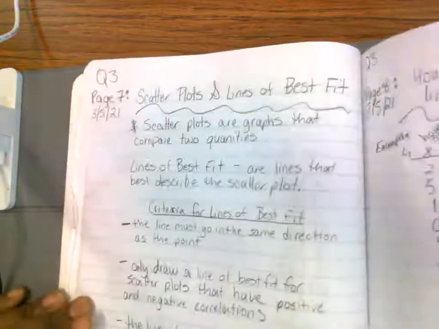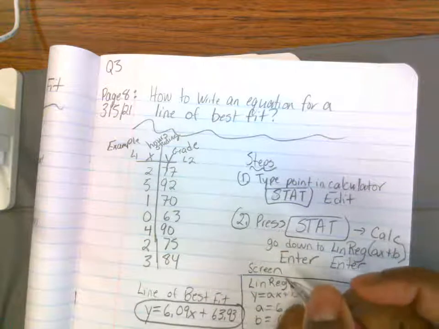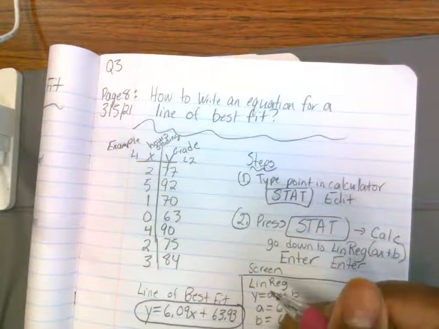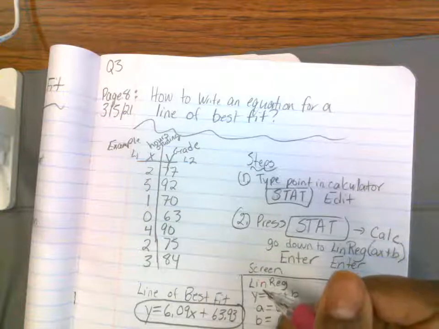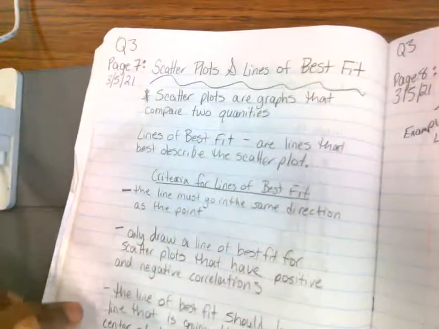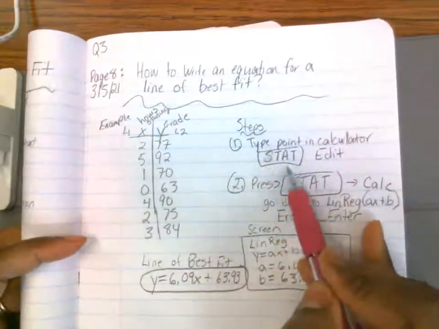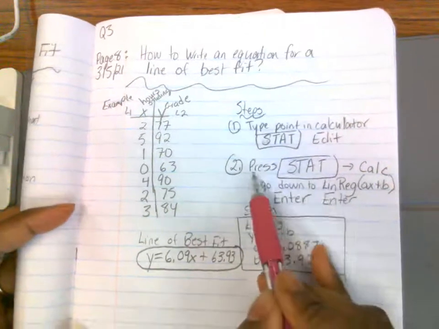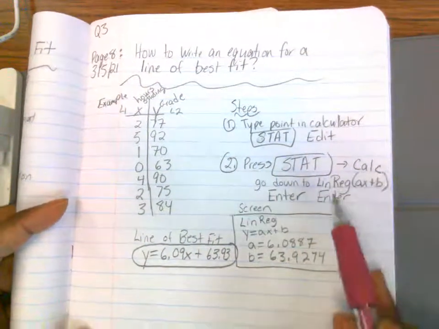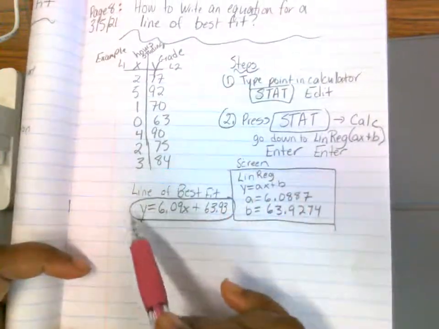This is how we find our line of best fit. Your line of best fit is the line that best represents the scatter plot. To figure out what our line of best fit is, we take the points on the scatter plot and type them into the calculator, then press the stat button, go to calc, go down to LinReg, and press enter twice, and it'll give us an equation for the line of best fit.